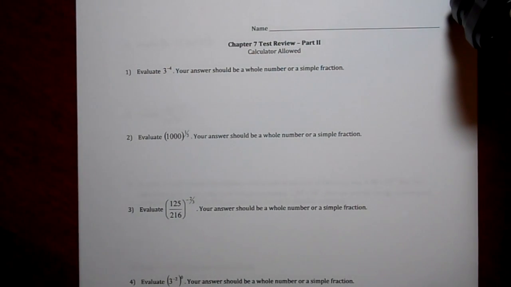This is the portion of the test review that covers the main part of your test. And on this portion, you are allowed to use a calculator. So before I begin, let me get my calculator ready to go.